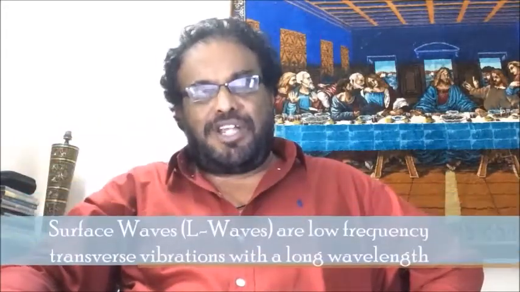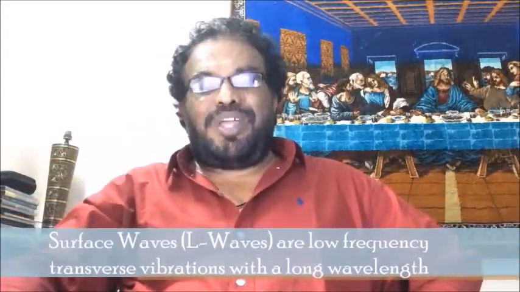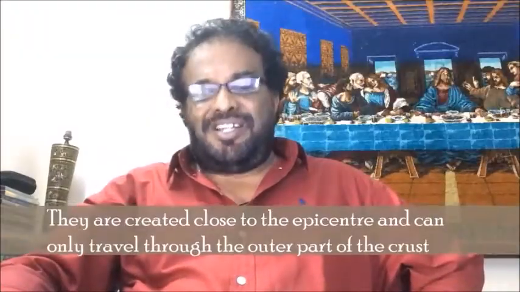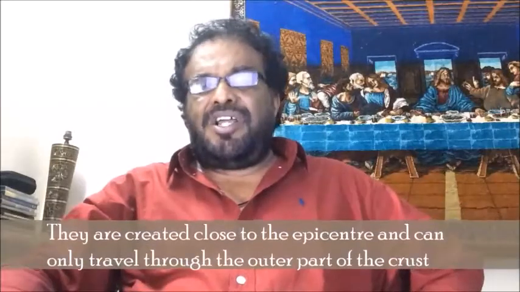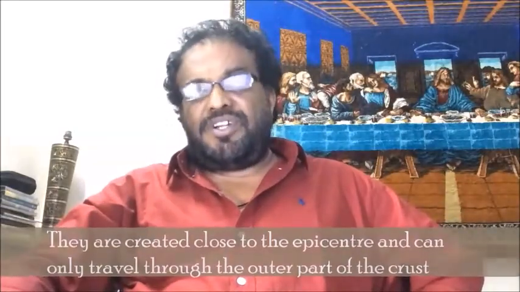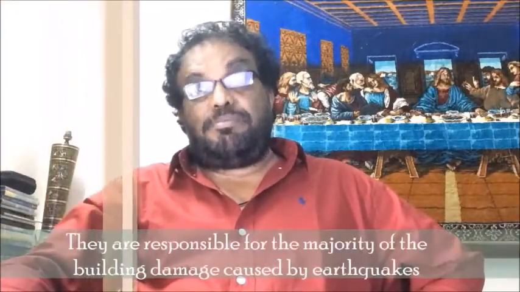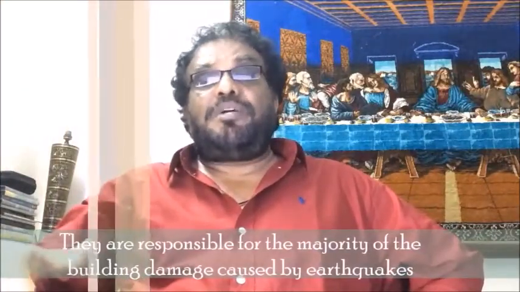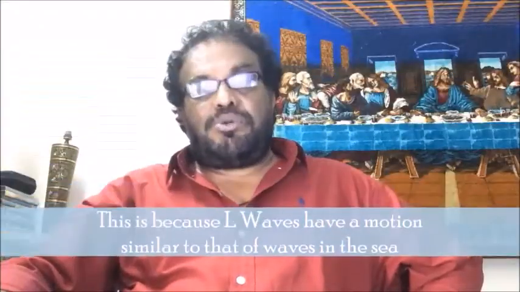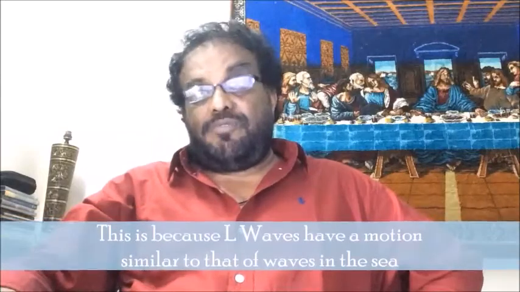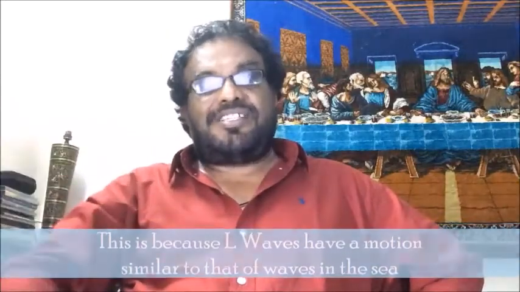Surface waves or L waves are low frequency transverse vibrations with a long wavelength. They are created close to the epicenter and can only travel through the outer part of the crust. They are responsible for the majority of the building damage caused by earthquakes. This is because L waves have a motion similar to that of waves in the sea.